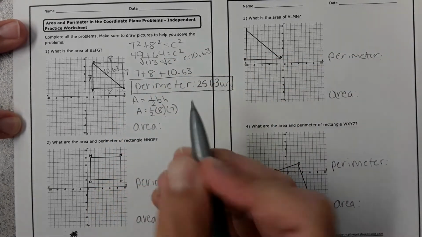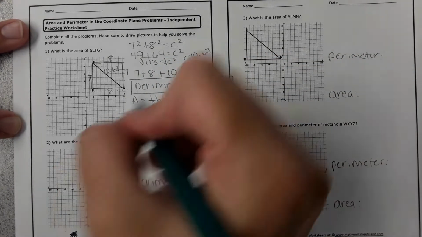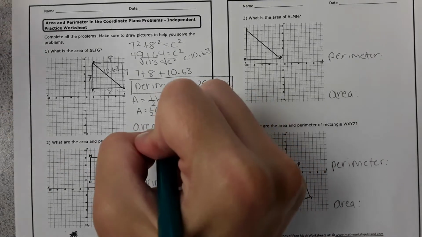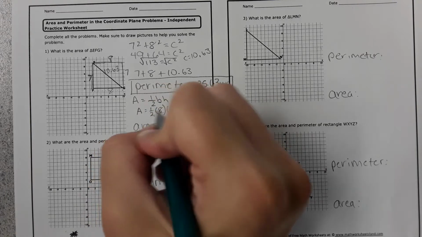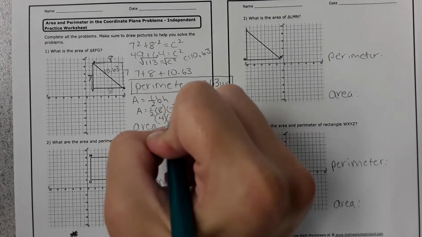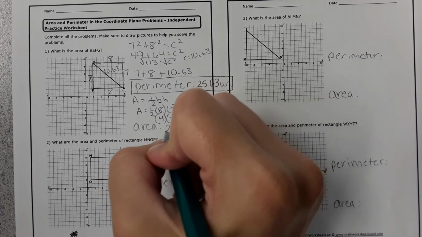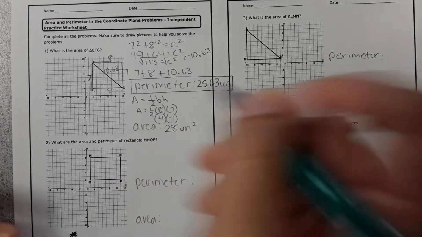When you multiply these numbers, you can multiply them in any order. You could do 8 times 7 is 56, and then divide that by 2. I tend to do anything I can do in my head first. Half of 8 is 4. And 4 times 7 is 28. So the area is 28 units squared.